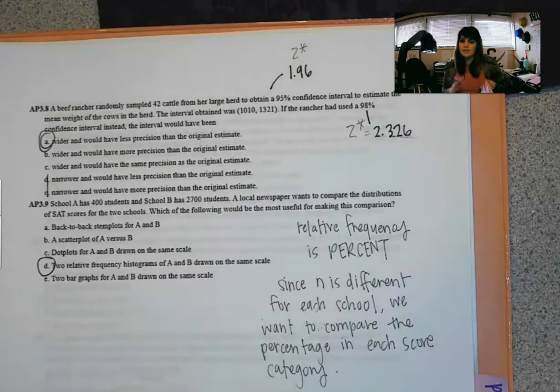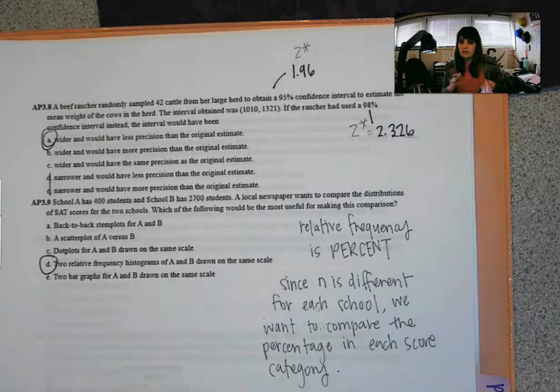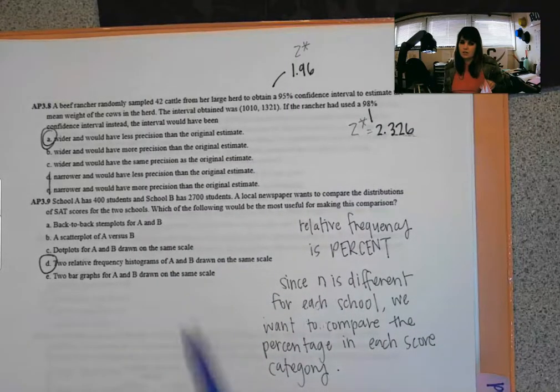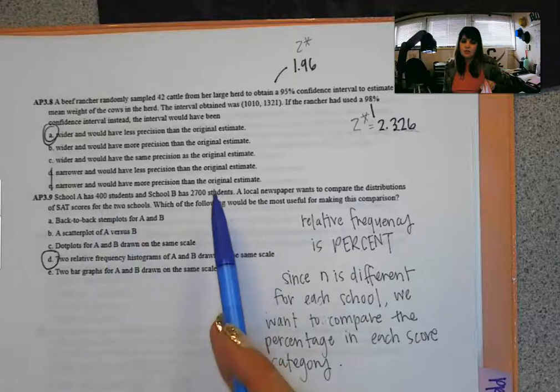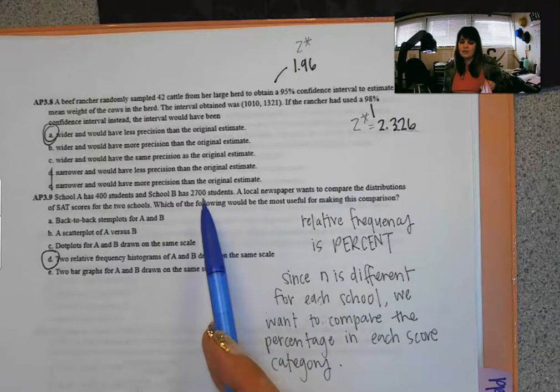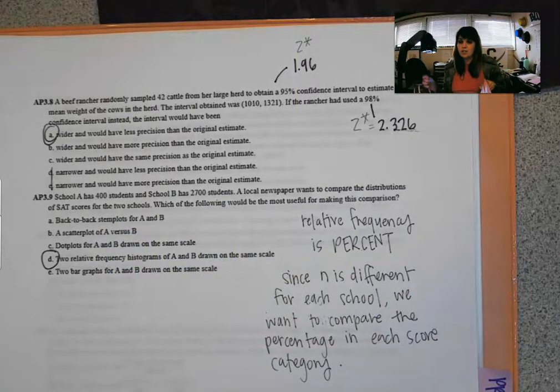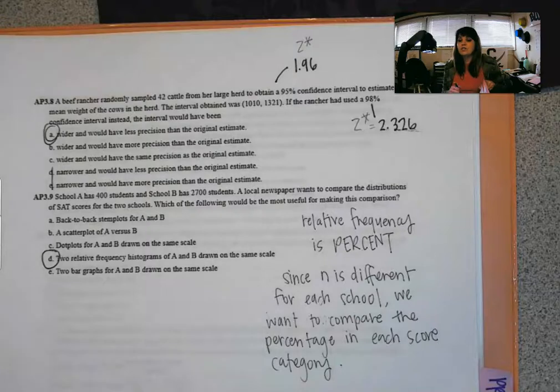You can't get an accurate comparison unless you change it to percent. You can't compare a histogram with 400 kids to a histogram with 2700 kids unless you change each bin to the percent of the sample that's in that bin.